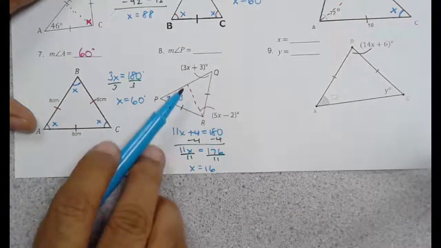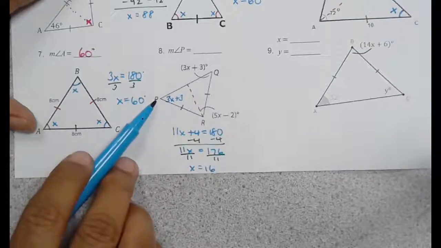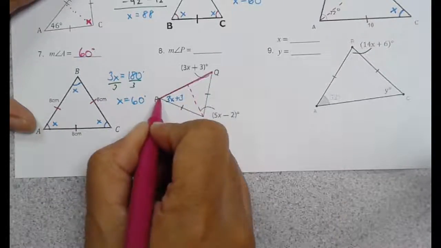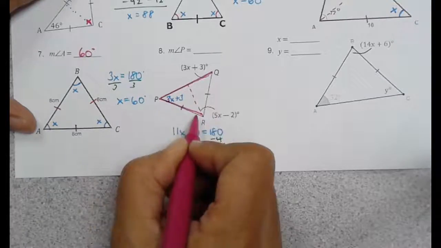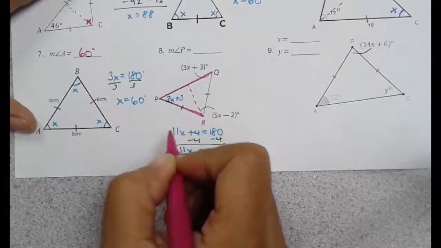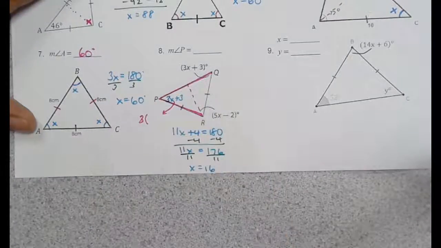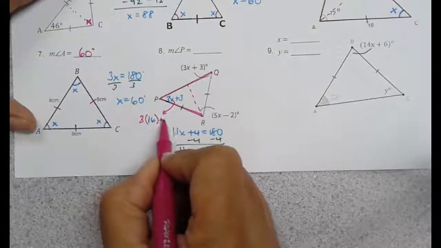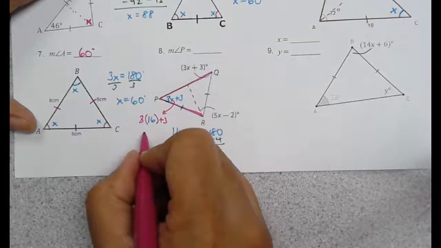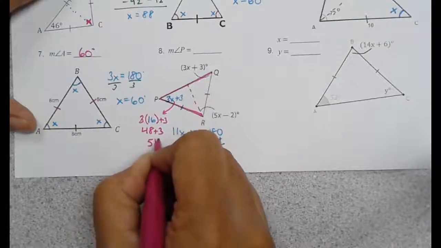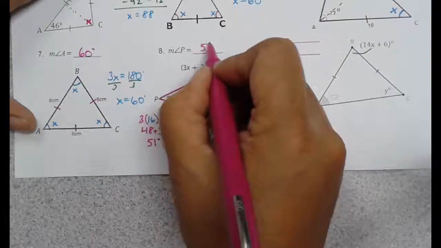Now, is that what I want, x? No, that's not what I want. I want angle P. Angle P is right here. So if I want angle P, I need to plug in the x into this right here. So I'm going to show that work right here. It's 3 times x, and x is 16. That's what we found x to be, plus 3. So 3 times 16 is 48. Adding 3 gets us 51 degrees. And that's what angle P is, 51 degrees.